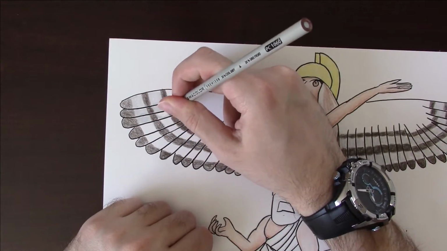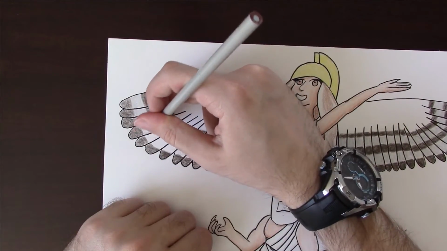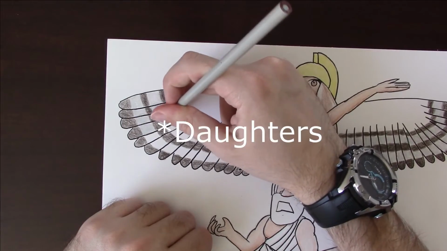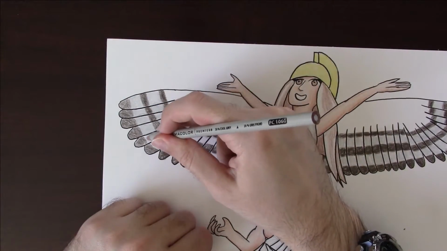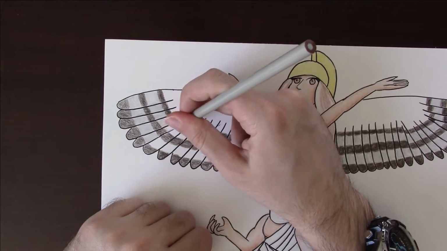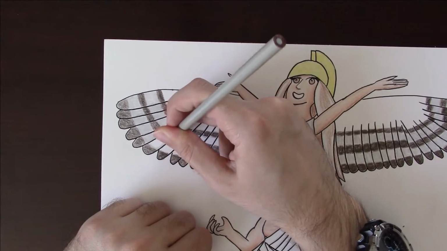Next we're going to talk about Poseidon. Poseidon had a kid with one of Nereus' daughters named Amphitrite. She had a kid named Triton, which you remember from The Little Mermaid. That's that guy. So, now there's Ariel's family tree for you.